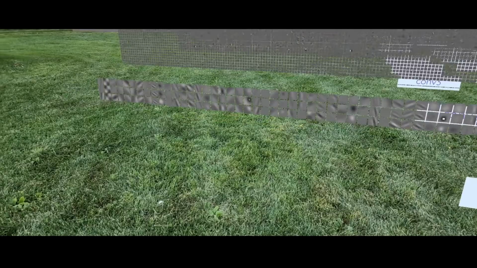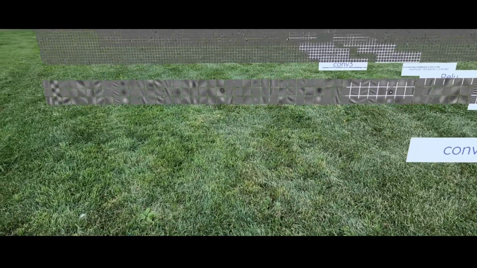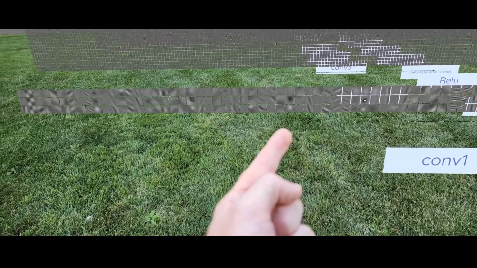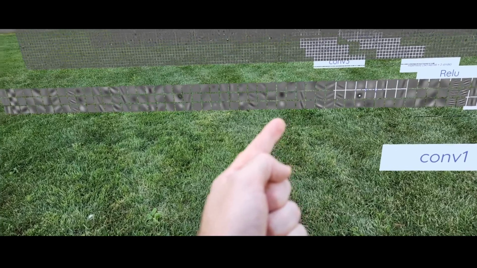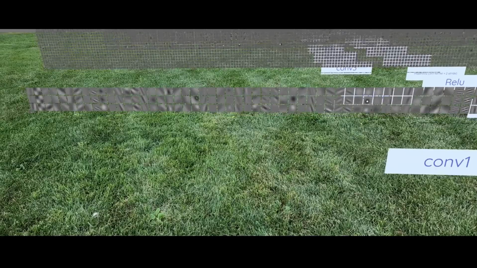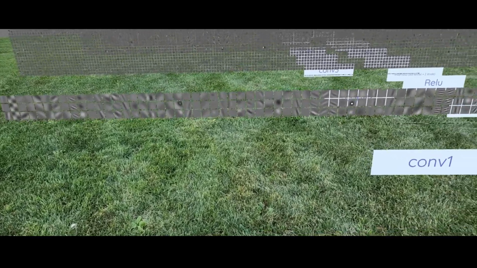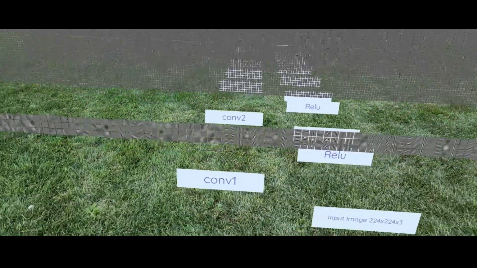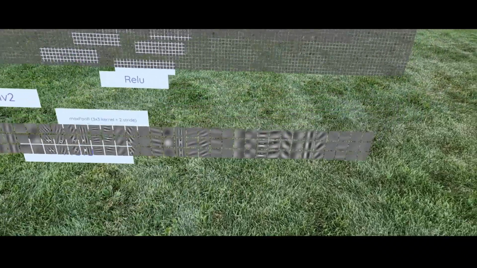So it's looking for certain colors in the center. Maybe this one, because I think that's the RGB, is looking for blue in the middle. So maybe it's looking for something that's more of a water-like image. And these are all trained.